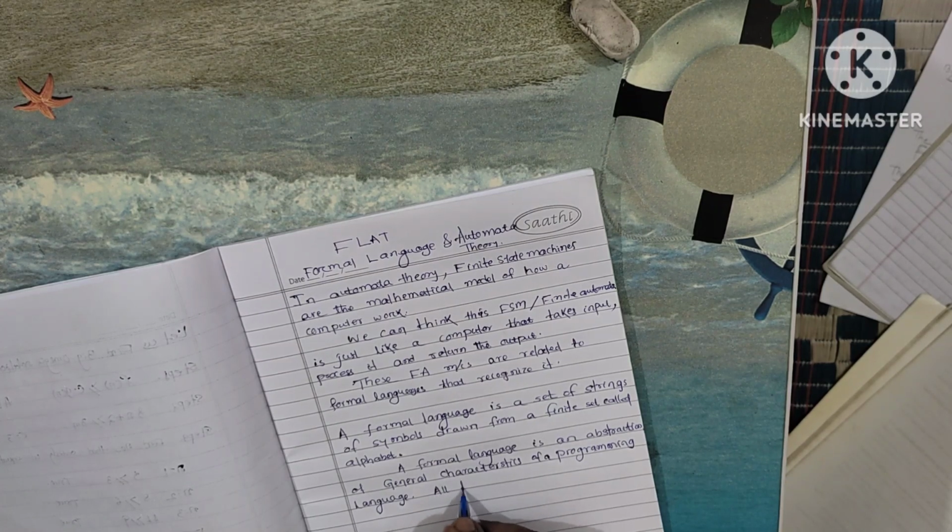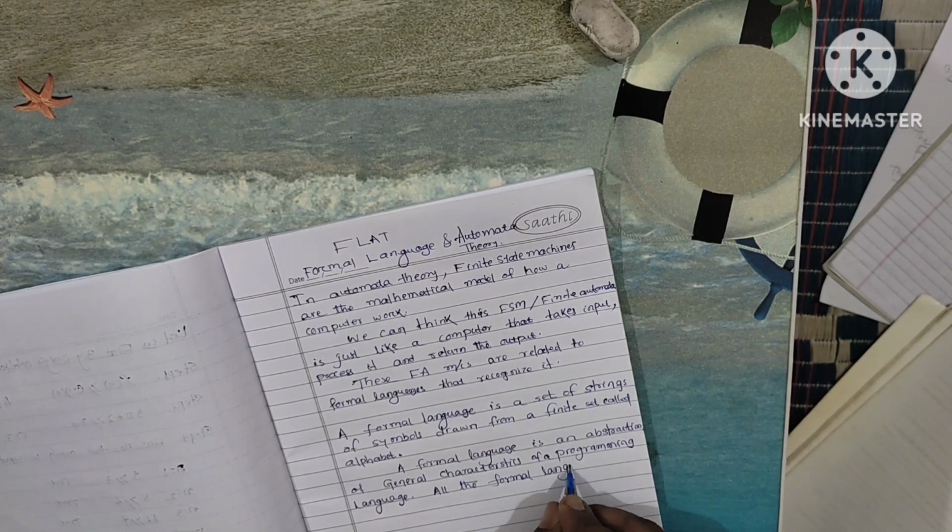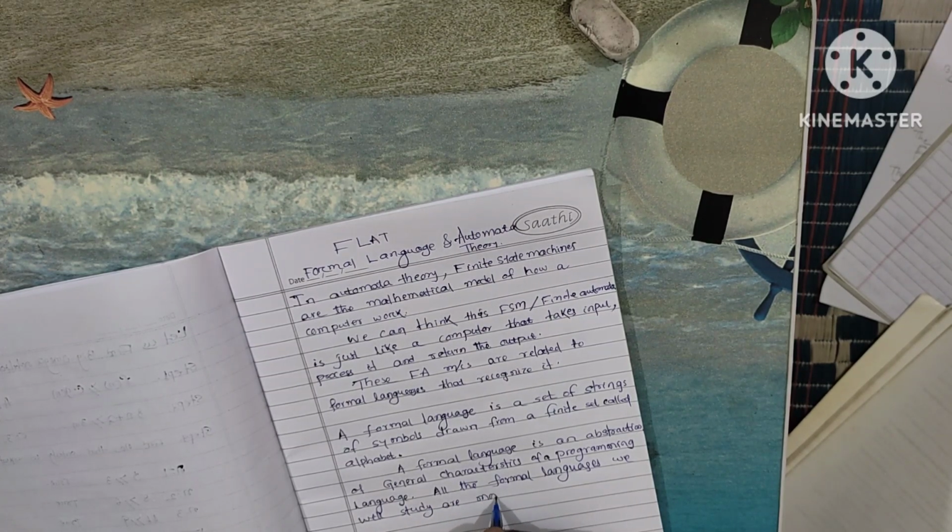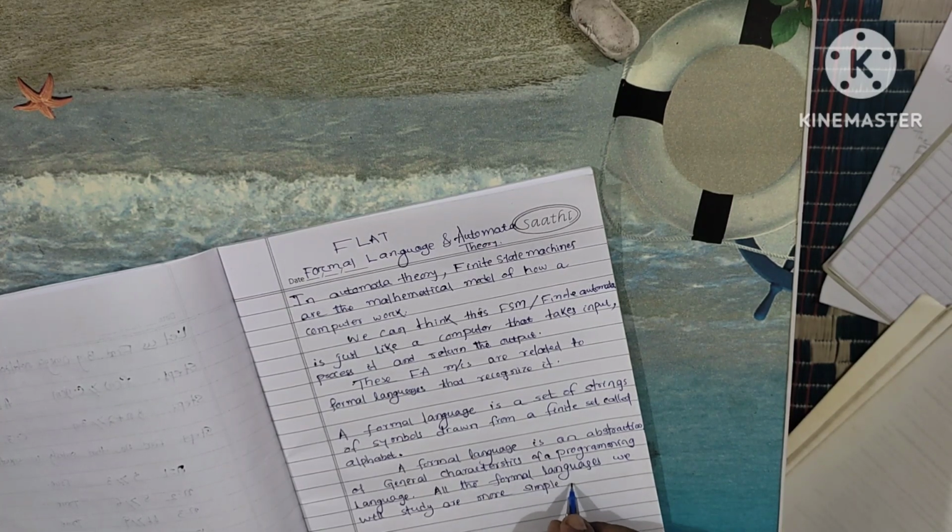All the formal languages we will study here are simpler than any programming language.